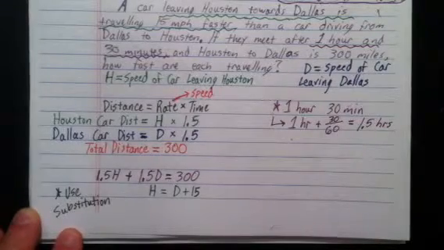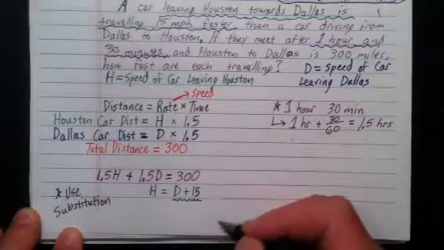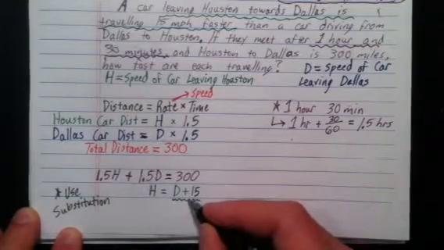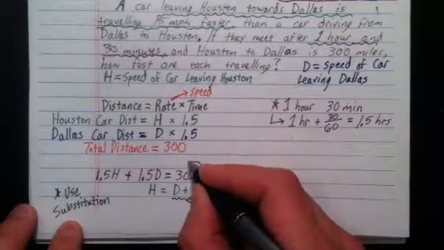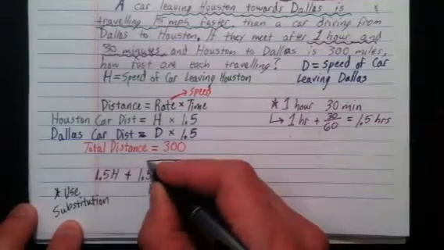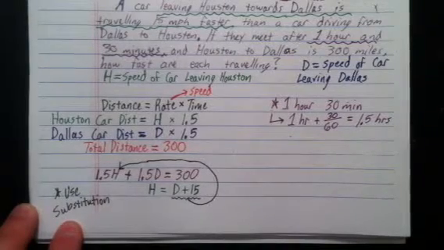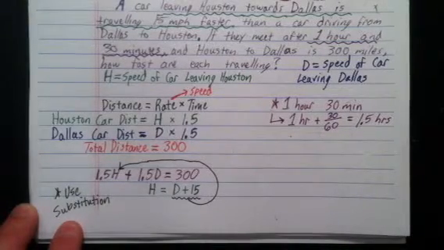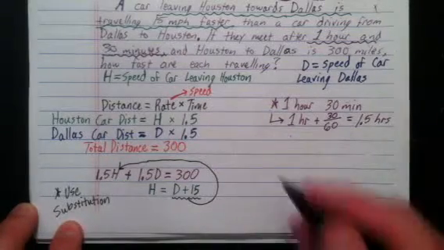So back to that method, we take whatever h is equivalent to, d plus 15, and we want to replace h with that expression in the other equation. So coming over here, I'm going to start writing this.